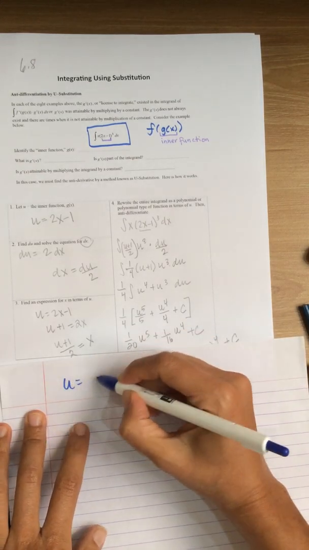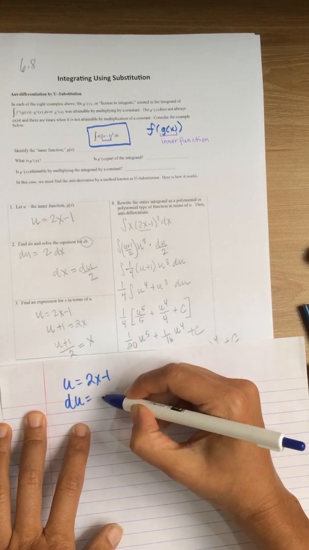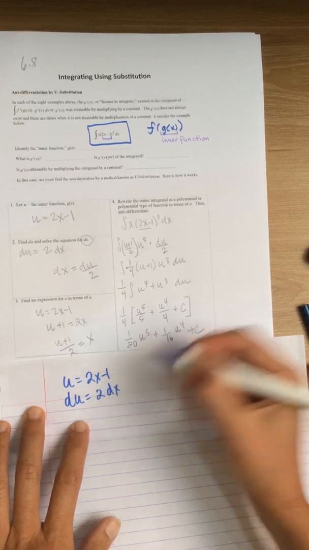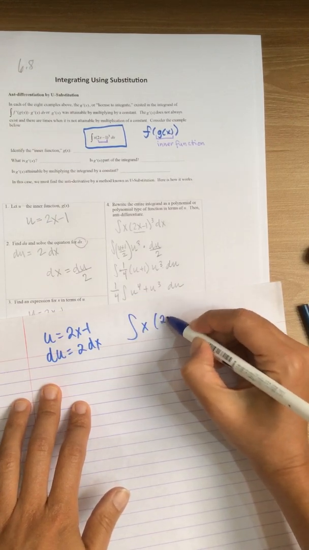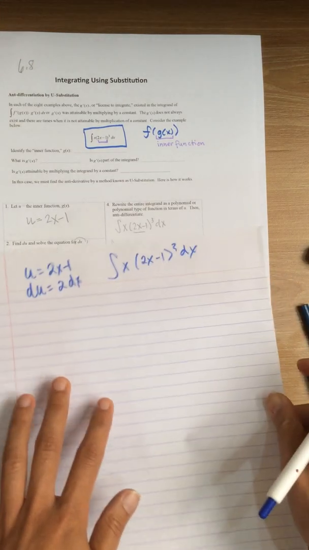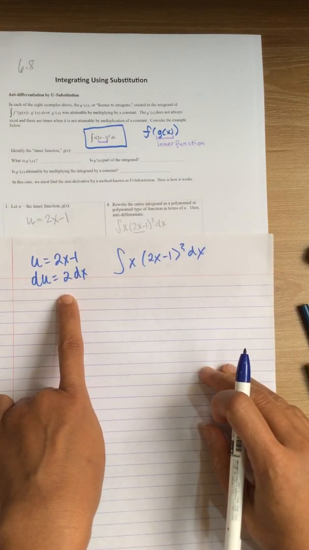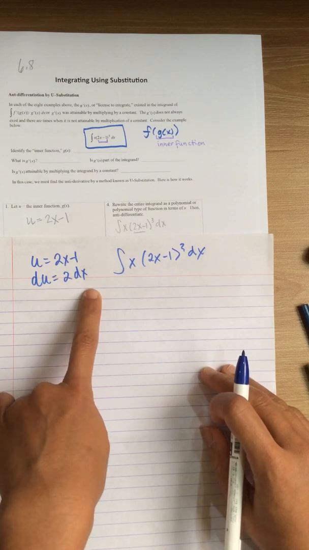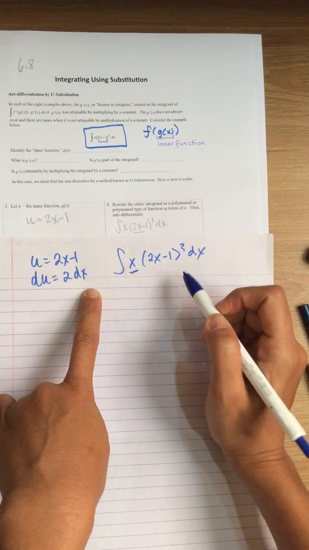Here, when we said u is 2x minus 1, du would be 2dx, so I'm trying to compare that. I'm probably going to say this doesn't work for this one. Just give me a second. I don't work so well with doing things in my head; I have to work it out. So one thing I notice, 2dx. Yes, this one doesn't work because there's an x here.